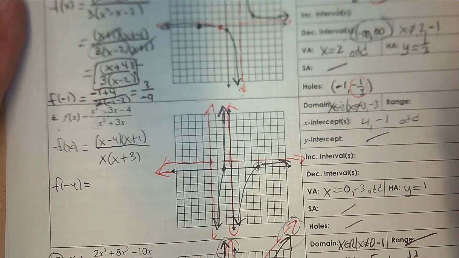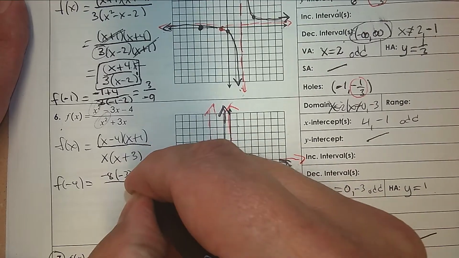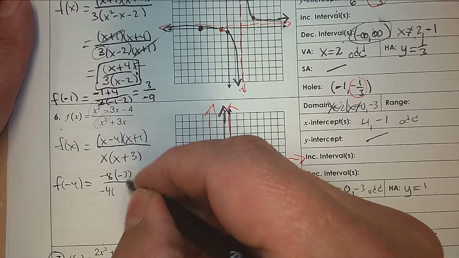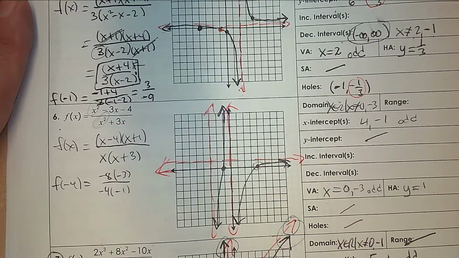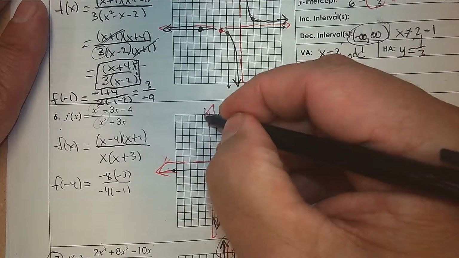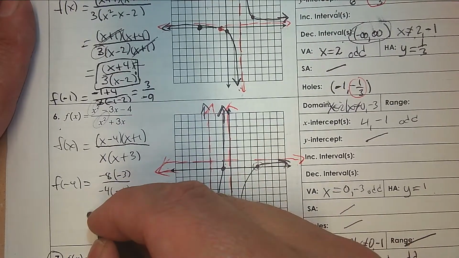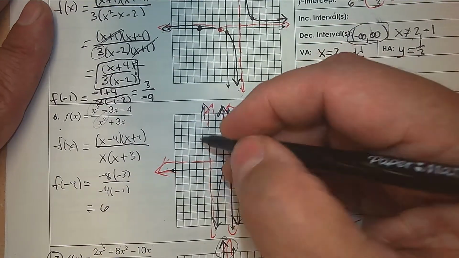So if I'm going to plug in -4, I get -8, I get -3, I get -4, and I get -1. So I know the answer is positive because it's above. So again, odd vertical asymptotes. So yeah, all these negatives will make it positive. So it's 24 divided by 4, 6. So at -4, I can go to 6.